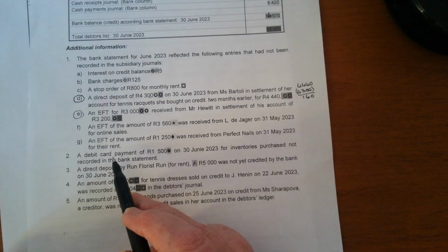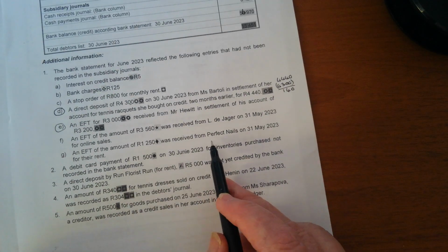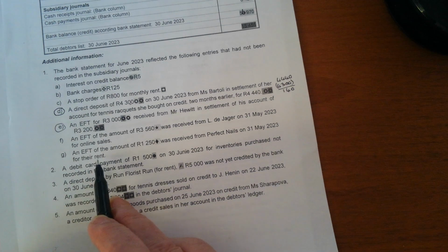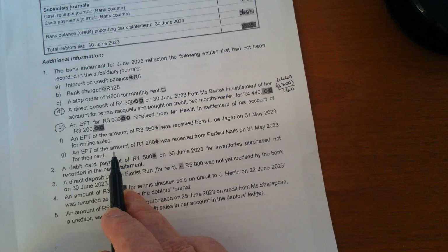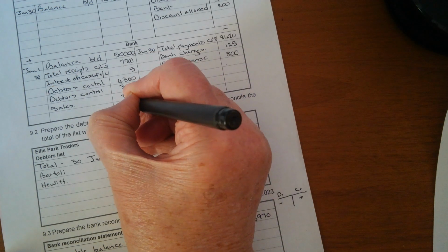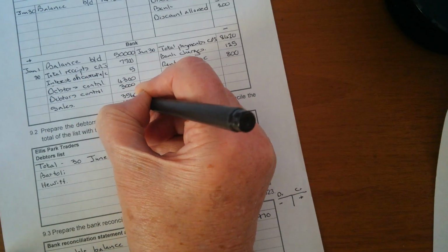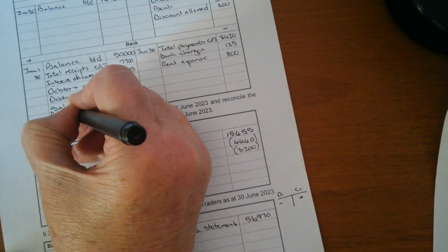Okay, an EFT for the amount of 1,250 was received from Perfect Nails for rent. Okay, so that was also paid in after we received the previous month's bank statement. So we have to indicate in the bank that we received 1,250 and we will credit rent income.